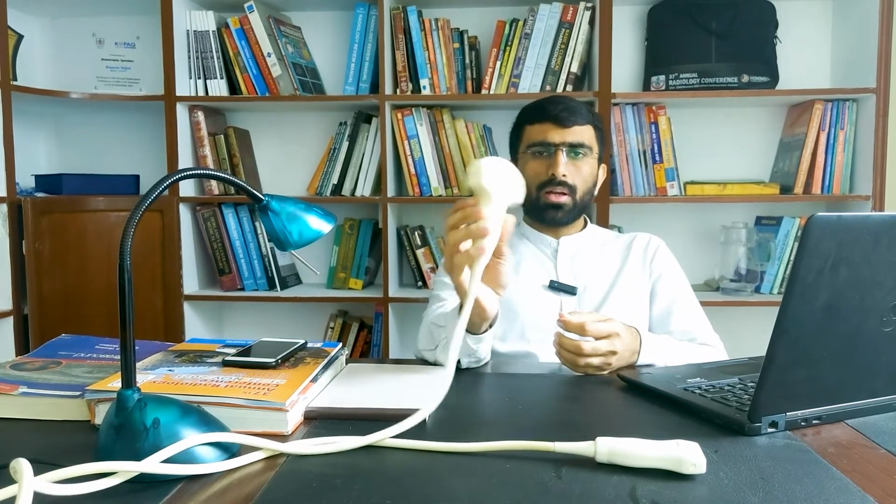So there are many different kinds of probes, but the two most commonly used probes are the convex probe or curvilinear probe, and this is the convex probe or the curvilinear probe, and the other most commonly used probe is the linear probe. So we will study and understand these probes one by one. Let's start with the convex probe or curvilinear probe. The name of this probe is derived from its convex outer surface. So we call this probe the convex probe or curvilinear probe.